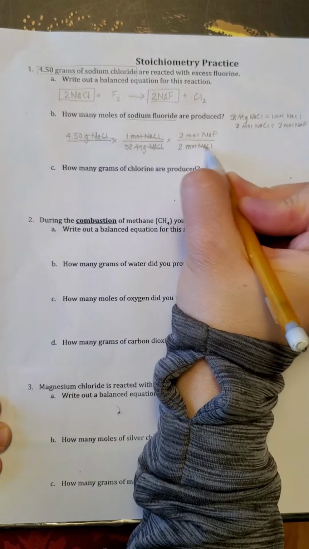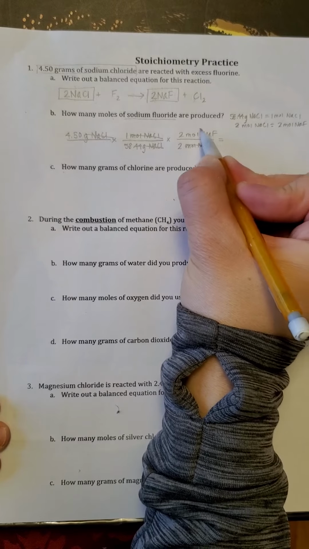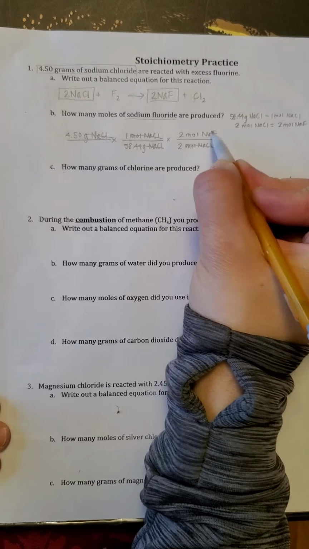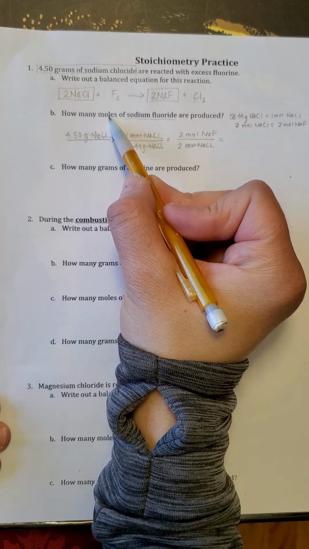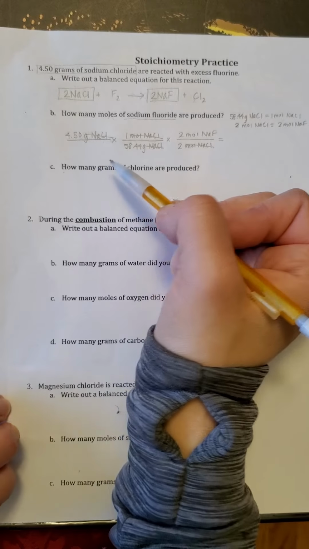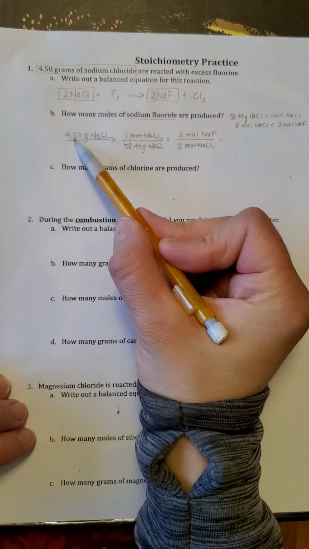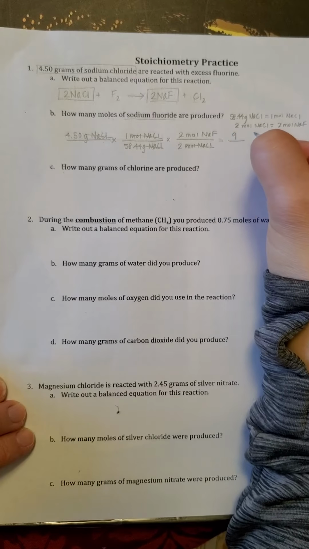Moles of NaCl, moles of NaCl. When the only unit remaining, moles of NaF, is the unit that the problem asked for, then we know that we're done. In order to solve this, I'm going to multiply across the top by taking 4.5 times 1 times 2, and that'll give me 9 on the top.